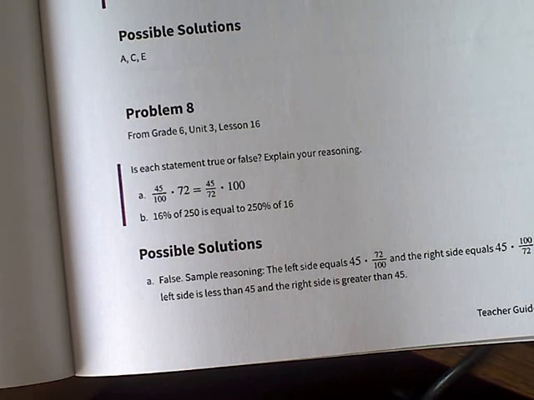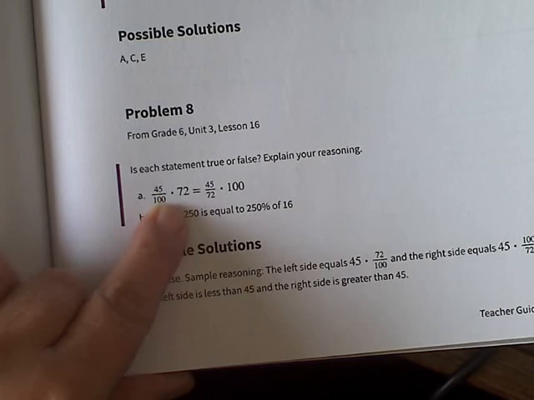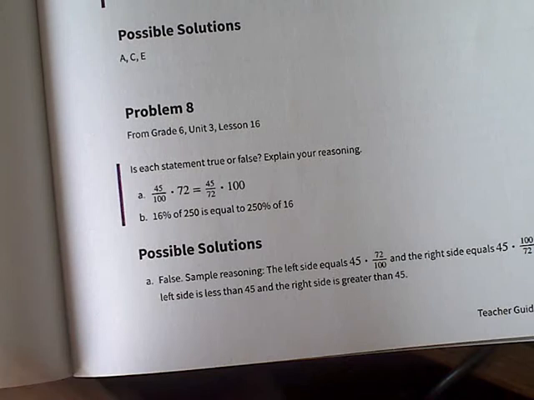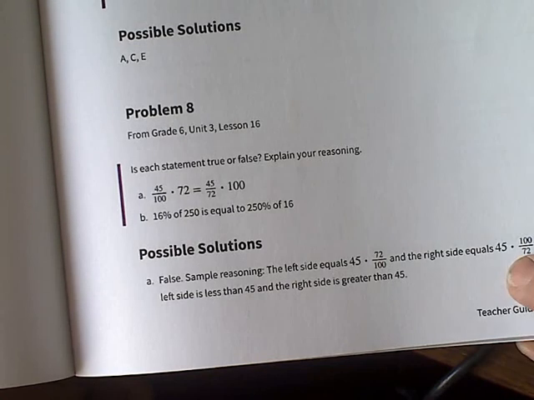is each statement true or false? Explain your reasoning. So is 45 over 100 times 72 equal to 45 over 72 times 100? The answer is false. The left side is equal to 45 times 72 hundredths, and the right side is equal to 45 times 100 over 72. So that makes the left side less than 45, and the right side is greater than 45.